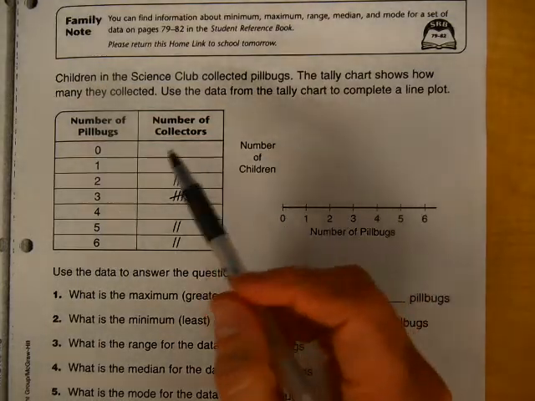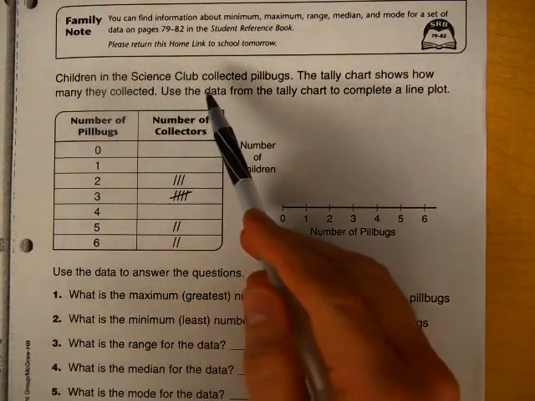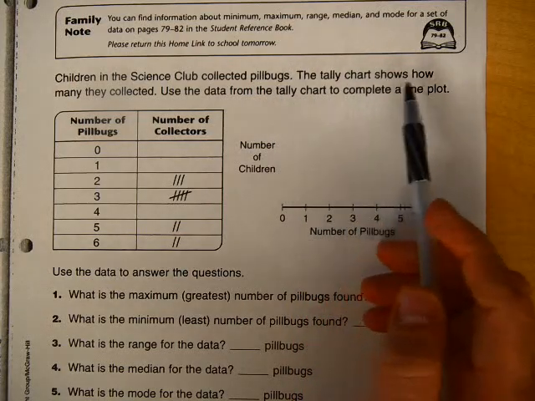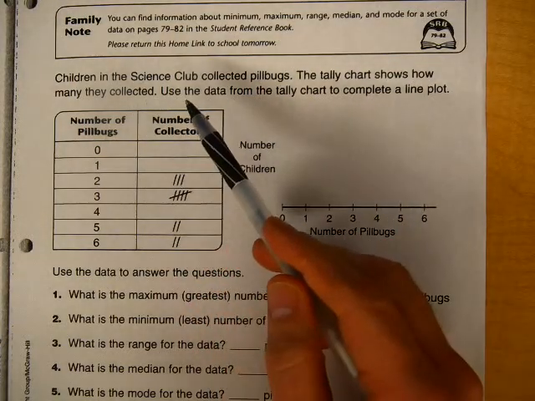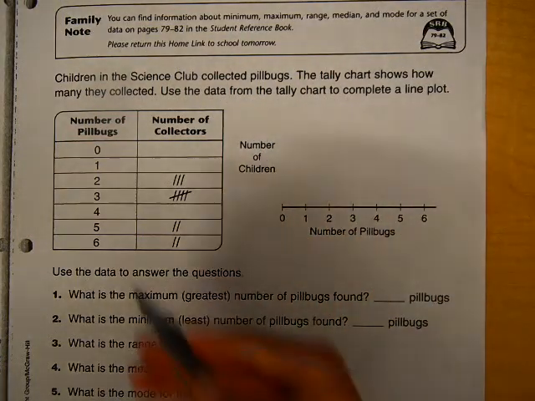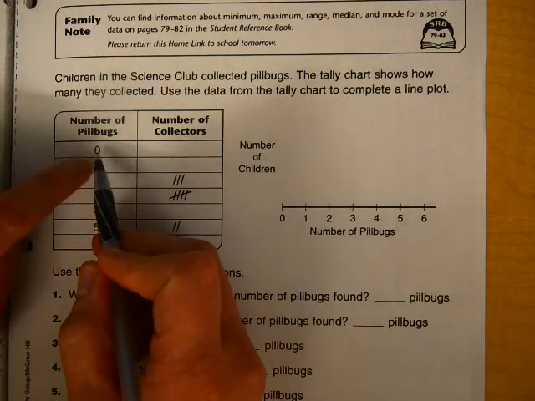Okay, so this is what we're going to work on today. It says children in the science club collected pill bugs. Okay, so little bugs. The tally chart shows how many they collected. You want to use the data from the tally chart to complete a line plot. Okay, so what you do is you look over here.